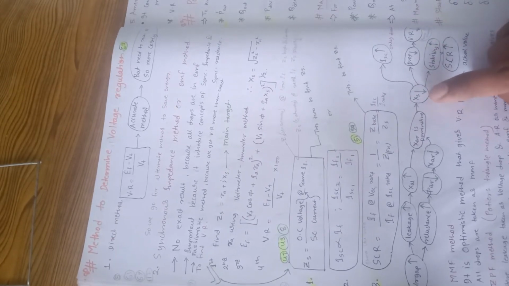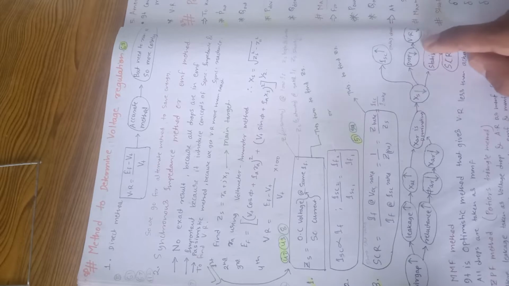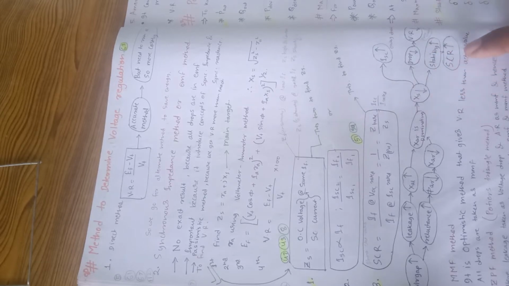Also with a decrease in XAS, stability will increase, and SCR will increase. Stability and SCR will increase with a decrease in XAS. This thing we need to keep in mind.